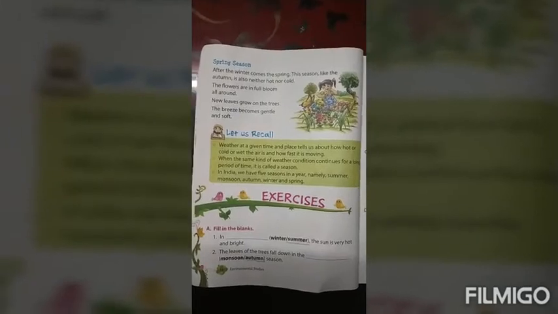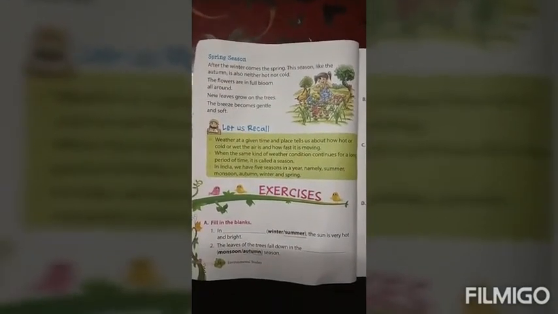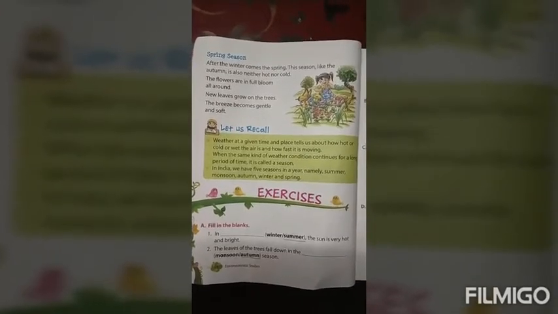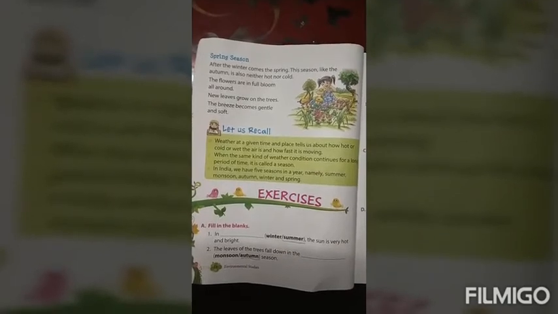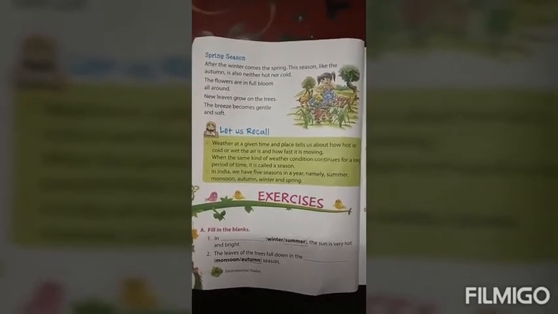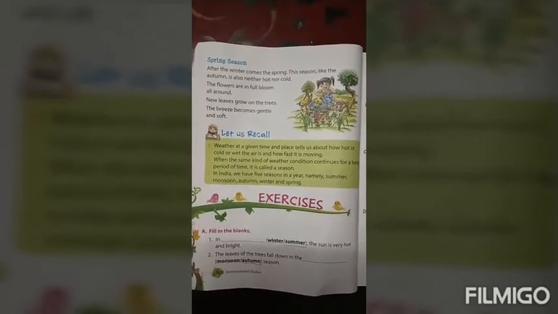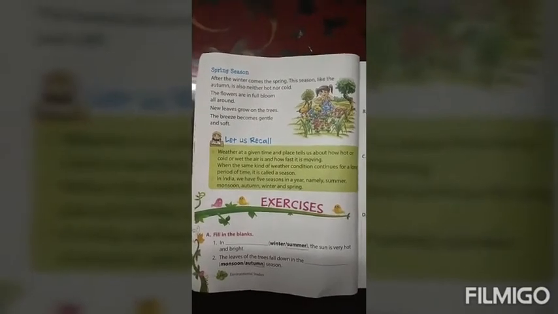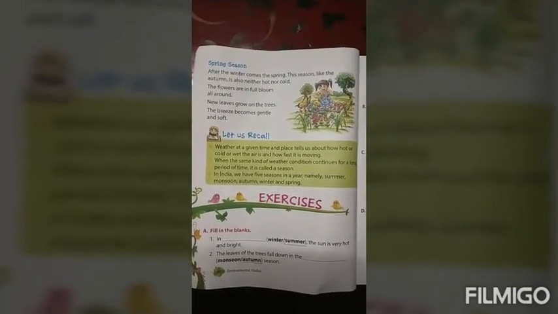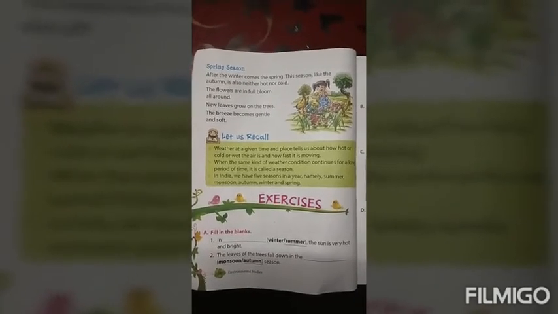So after winter comes the spring season. Same as autumn, it is neither too hot nor too cold. And the flowers are in full bloom. Wherever you look, you see flowers grown everywhere. It's a very colorful season. New leaves grow in this season, and the breeze becomes very slow and gentle. Okay, so these are all the 5 seasons we get in our country.